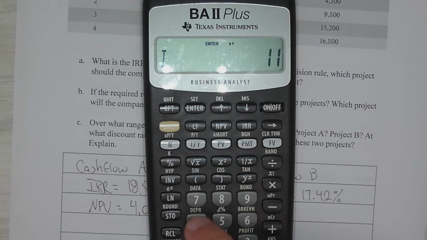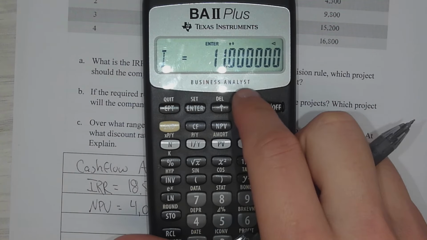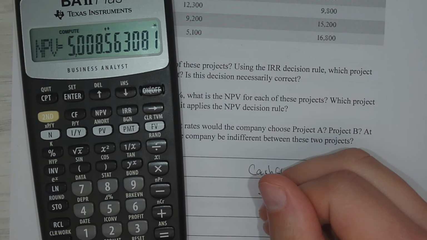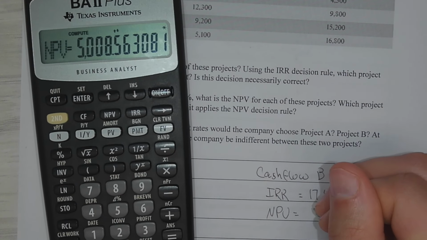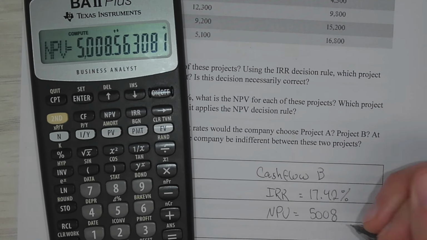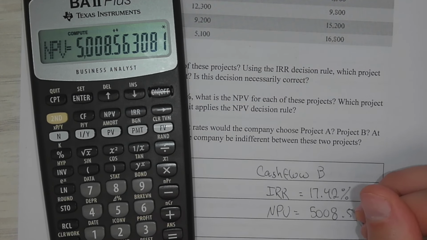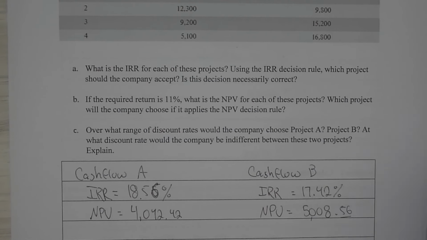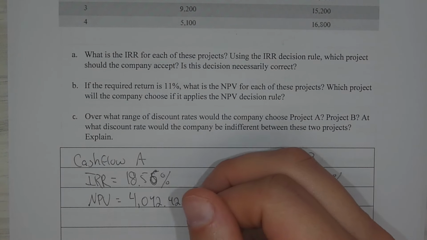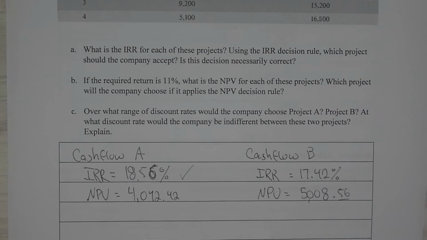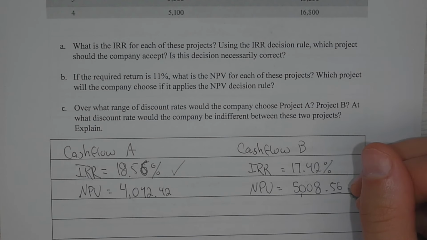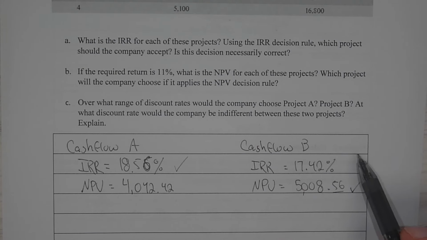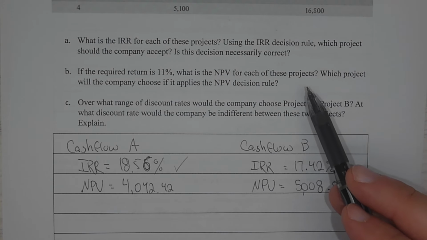And if we enter an 11 into our NPV, scroll down and press compute, we get $5,008.56. So if it asks which one, if we were using IRR, we would take cash flow A. But if we were using NPV, we would take cash flow B, which is interesting. So it really depends on how you want to make a decision.